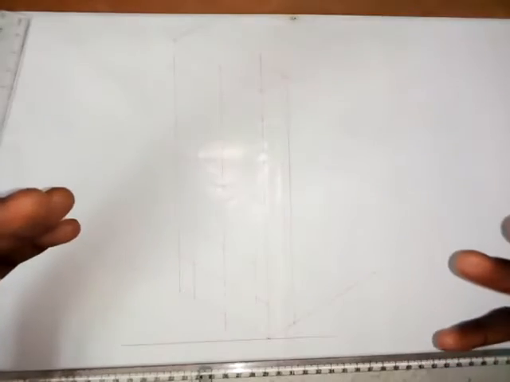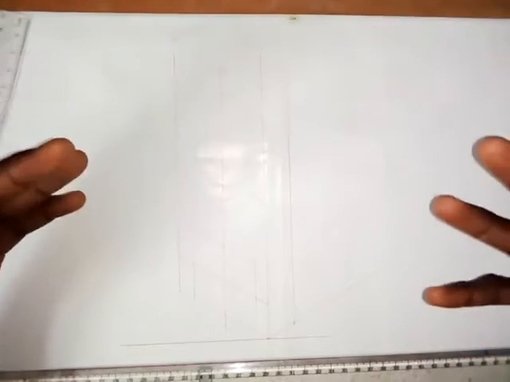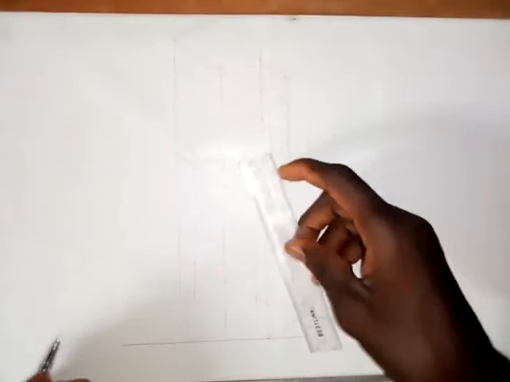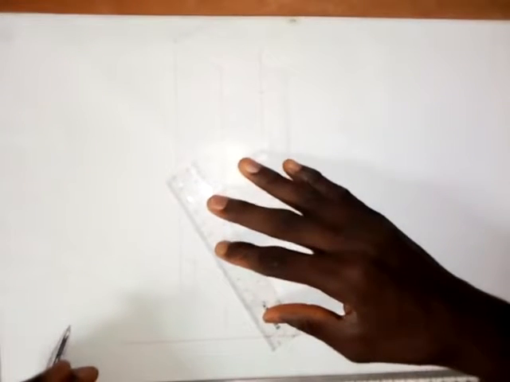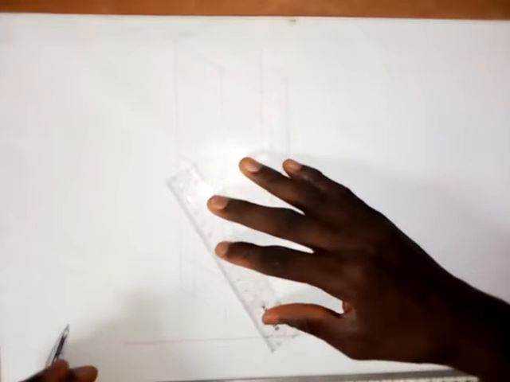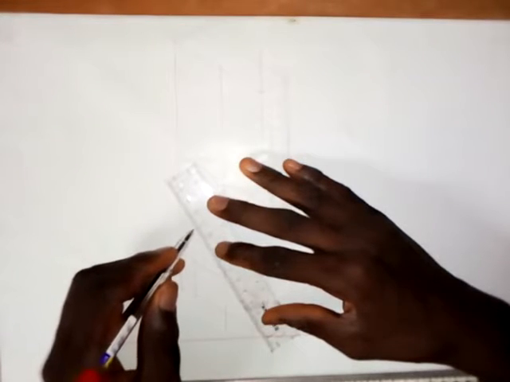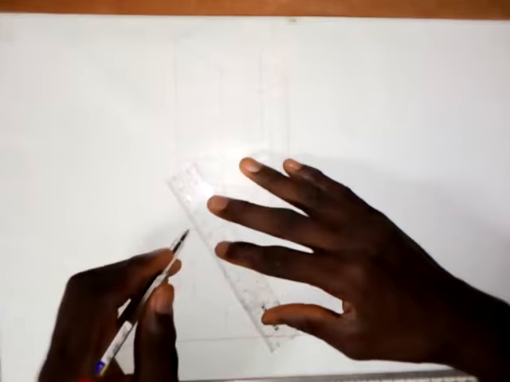If you have not seen my video on how to produce an isometric circle, please go and watch it, because I'm not going to label the parts. Go and watch it, and I believe that will help you produce this isometric curve that I want to produce here.